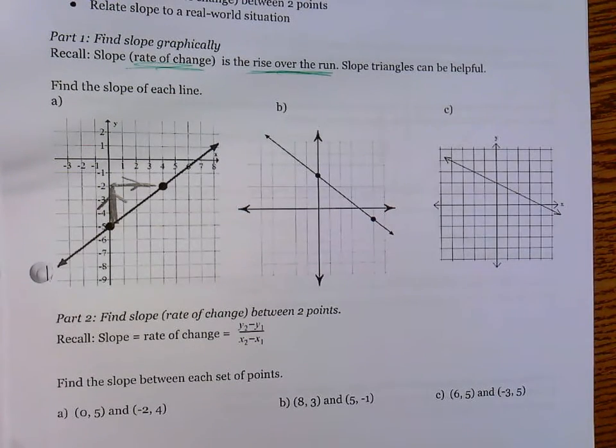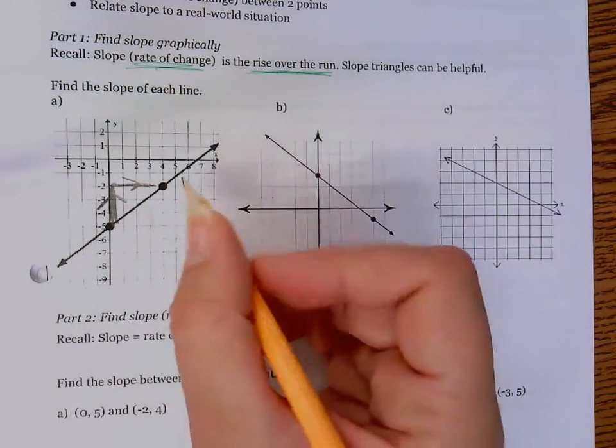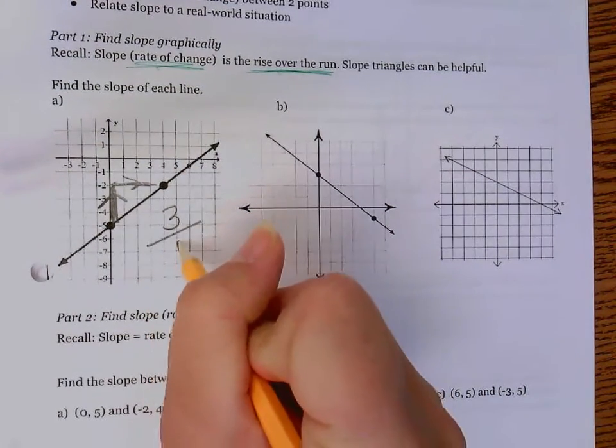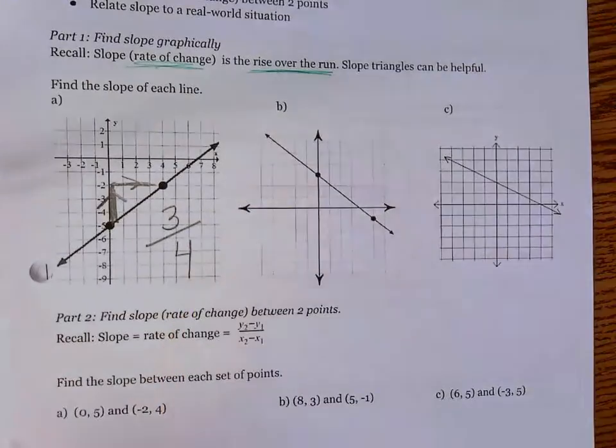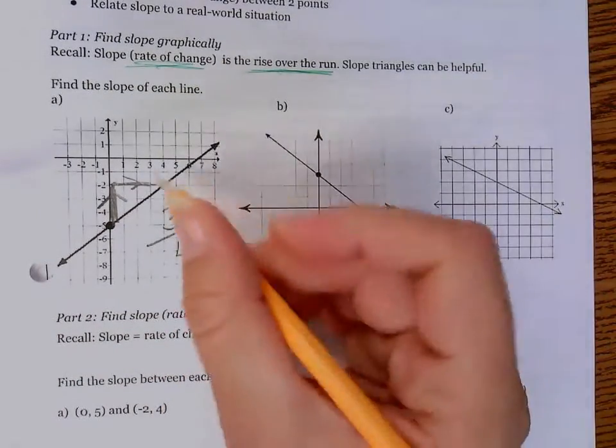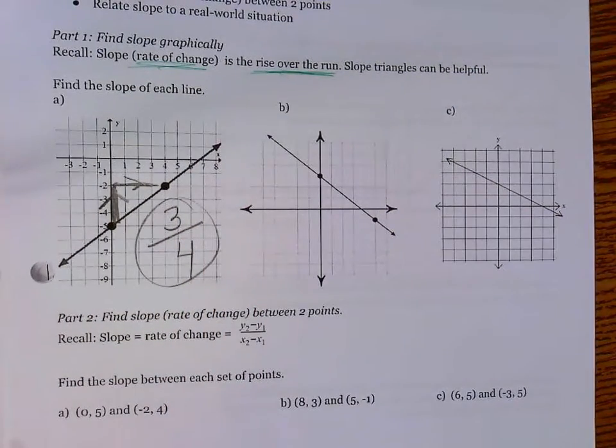What do you think the slope is of that line? Yep, we rose 3 and we ran 4. So my slope is 3/4. If it's a fraction, you could always reduce it if it's reducible, right? So that you remember that.